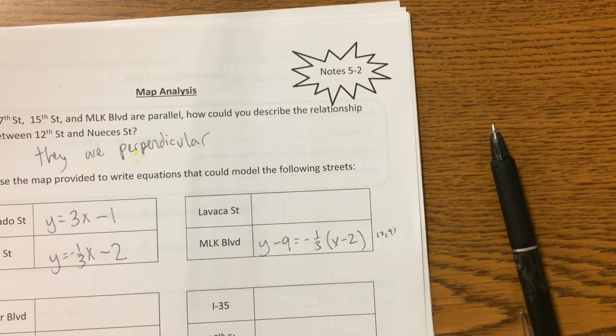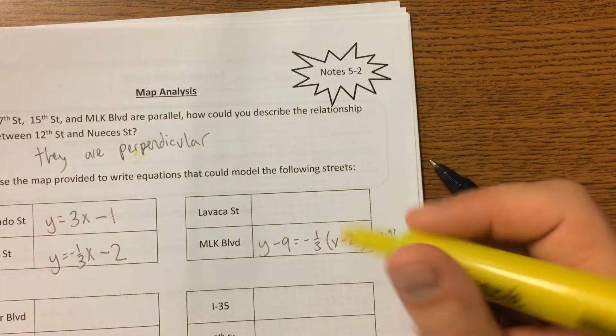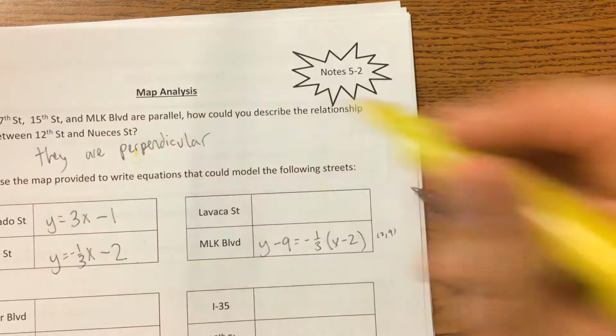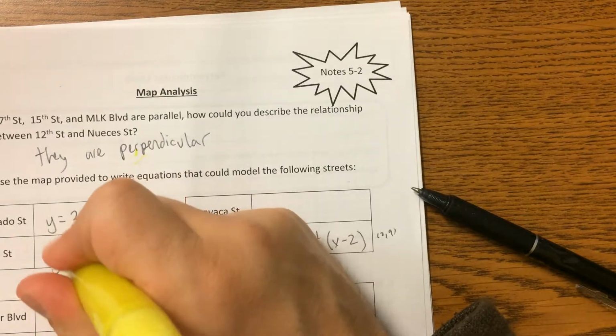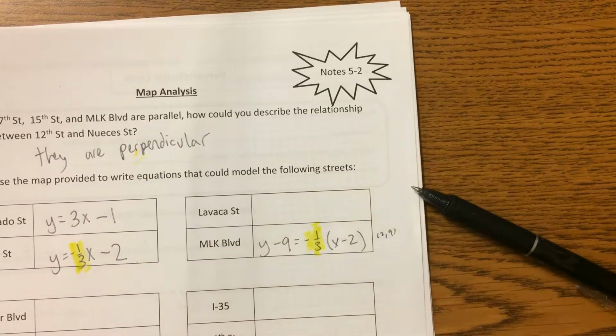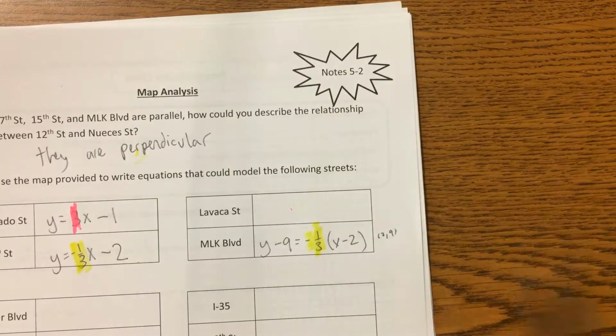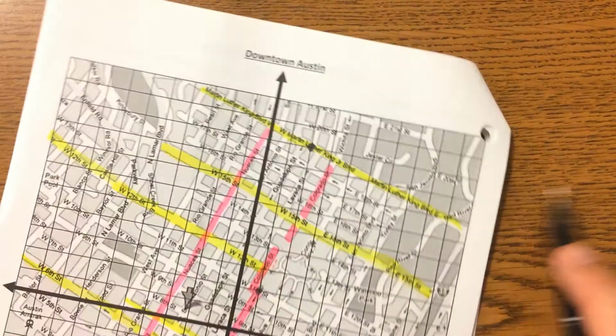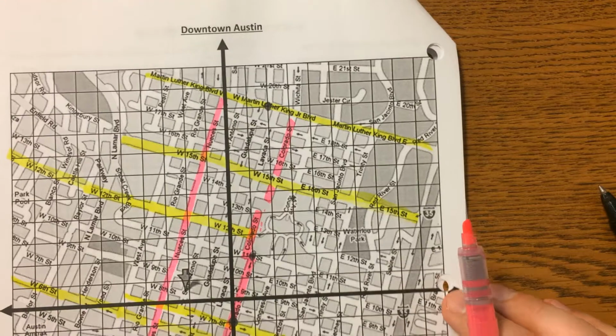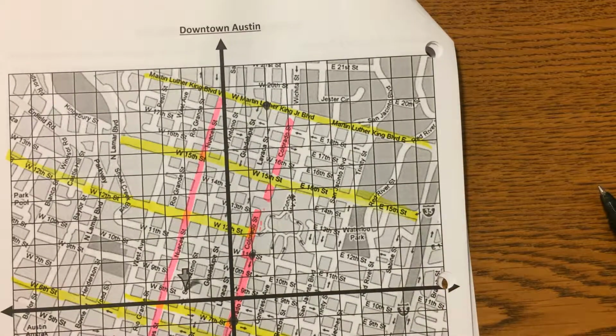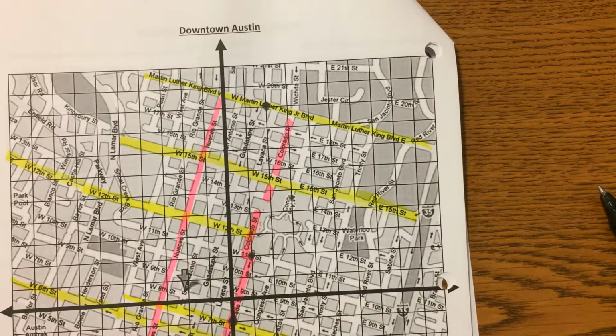And again, what we're really focusing on here are the slopes, right? So anyway, negative 1/3, negative 1/3, 3. You can sort of guess that this one's going to be 3. Let's take a look at Lavaca. Where is Lavaca on here? Found it. It's right here.